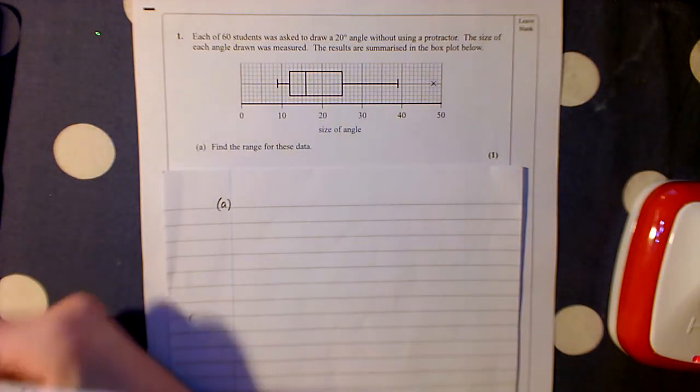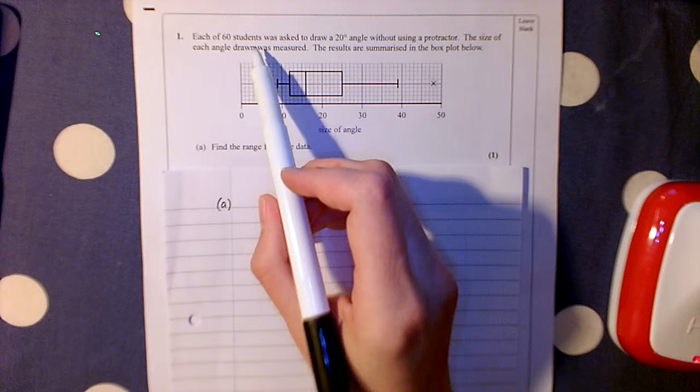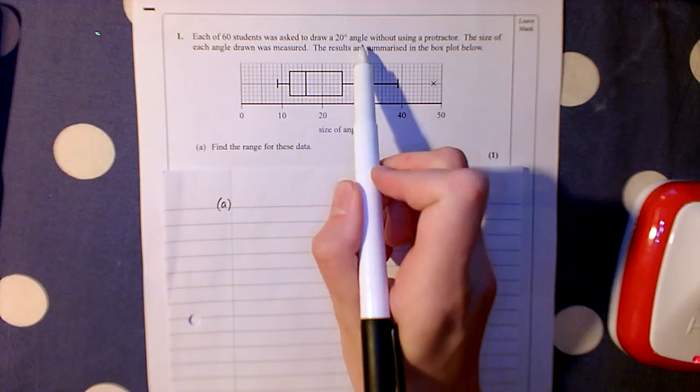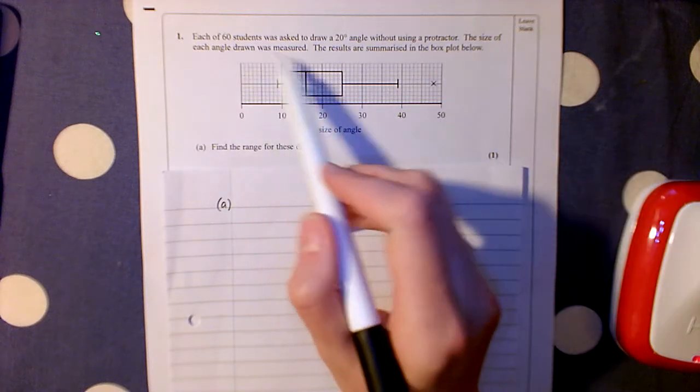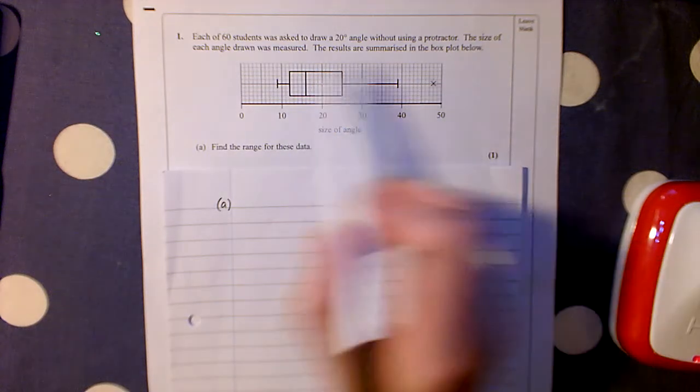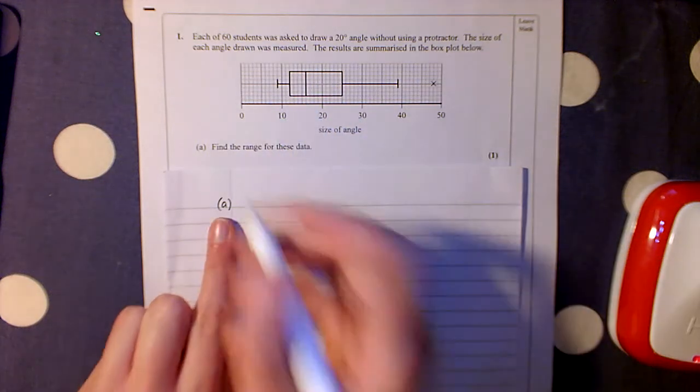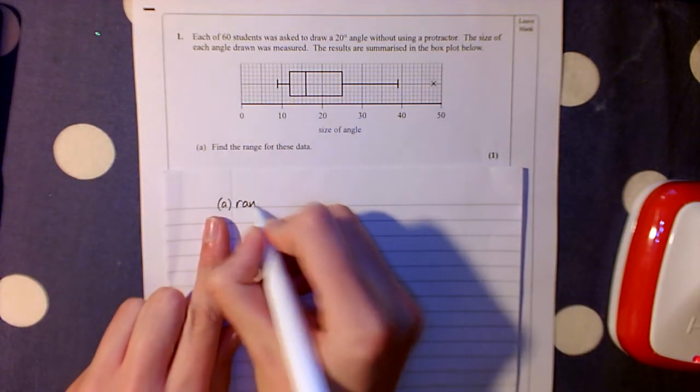Question 1. 60 students were asked to draw a 20-degree angle without using a protractor. The size of each angle drawn was measured, and the results are summarised in this box plot. So first of all, we're asked to work out the range.